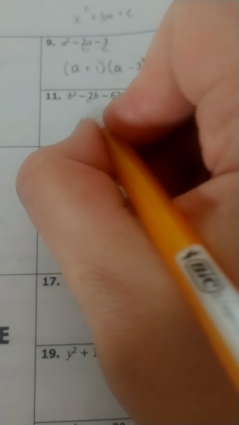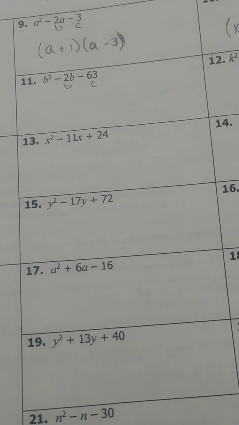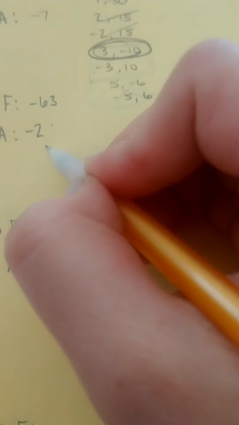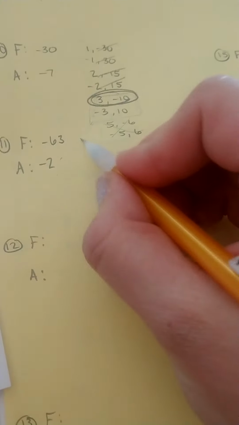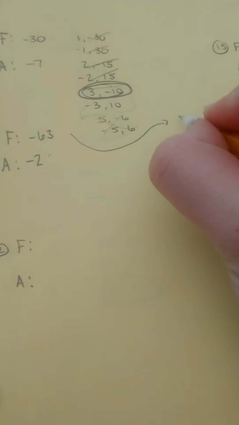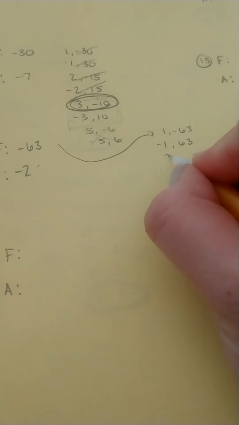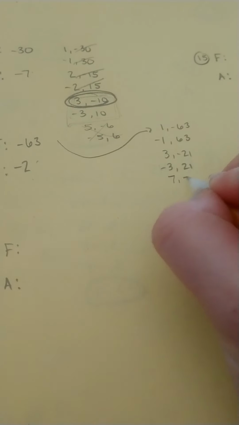So number 11, that's B, that's C. I want factors of -63 that add together to give me a -2. So I'm kind of starting to run out of room here because for whatever reason, I didn't leave myself enough room. So I'm going to write my factors over here. So -63, I've got 1 and -63 or a -1 and a +63. 2 does not go in. 3 goes in 21 times. 4 does not go in. 5 does not go in. 6 does not go in. 7 goes in 9 times.